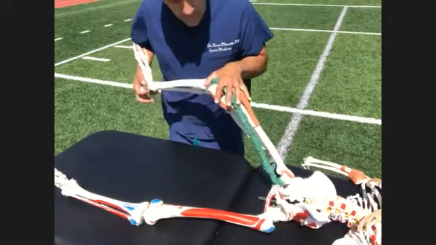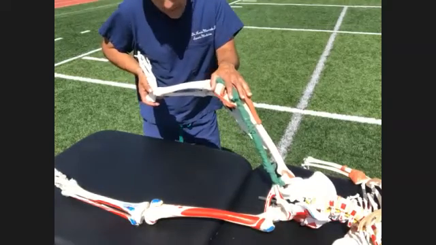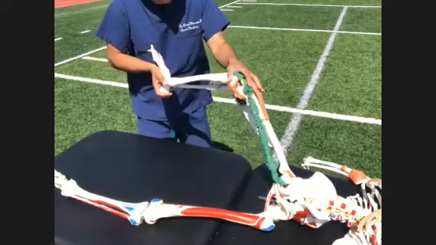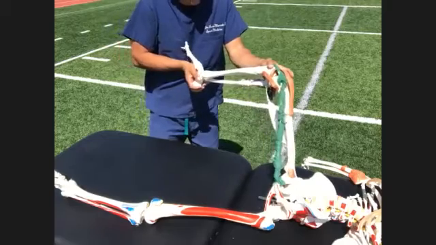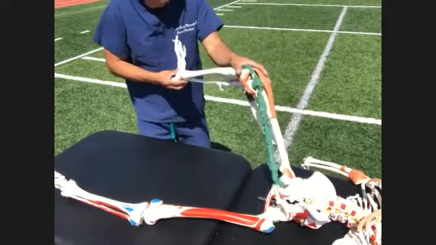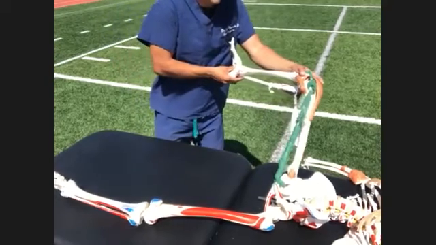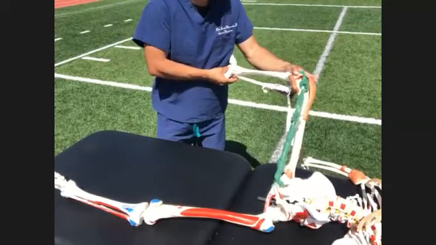Now, what we can do is initially abduct the leg out, and at that point we would ask, I want you to let me know when to stop pushing out. And then they say, okay, stop.